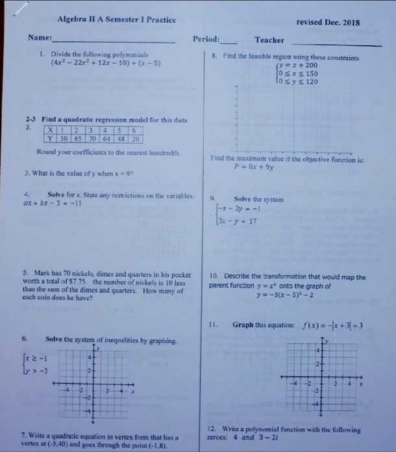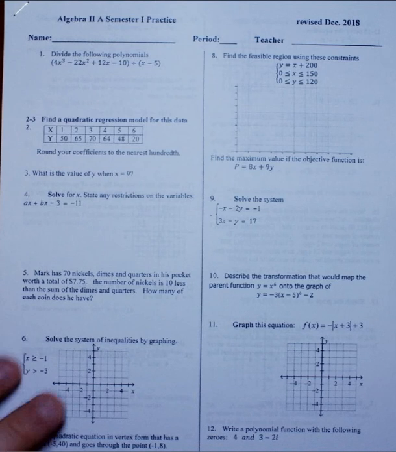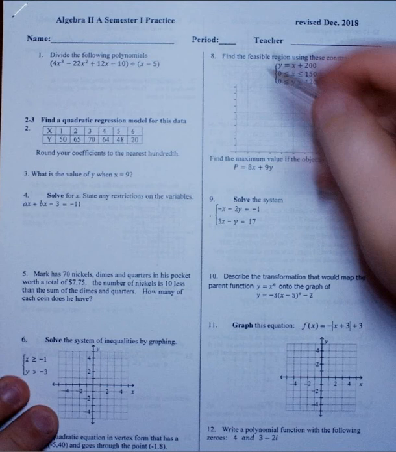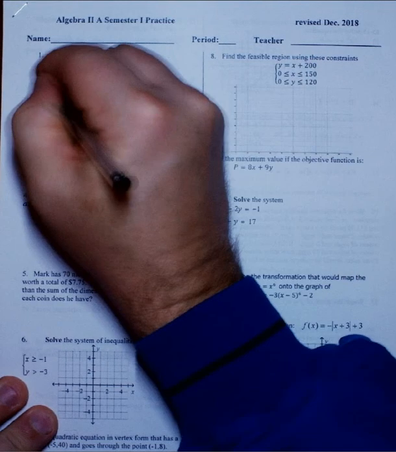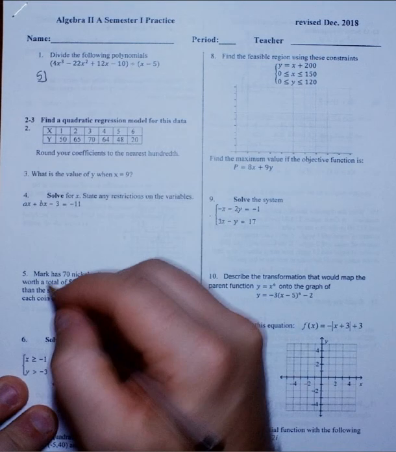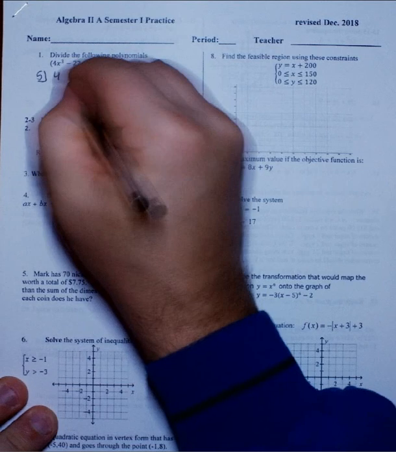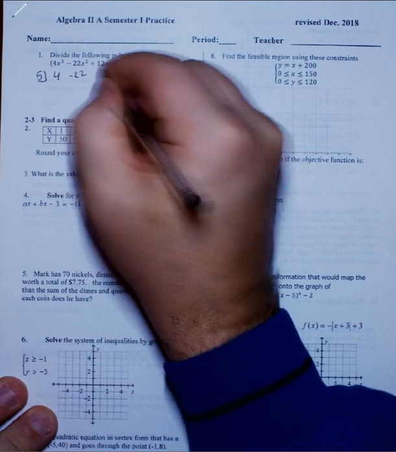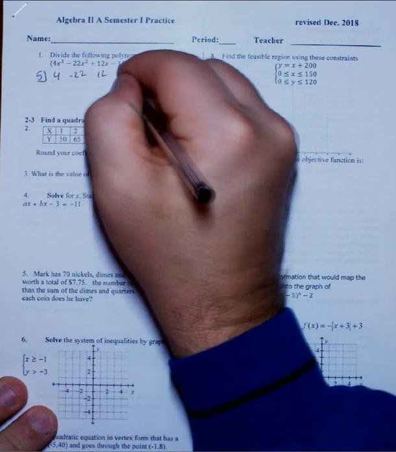Alright, so this is the first page of your review packet. Let's just go ahead and go through some of these together. I'm going to start with number 1. Because this is x minus 5, that means I can put a 5 here, and then I have the 4x to the third, negative 22x squared, positive 12x, and minus 10.